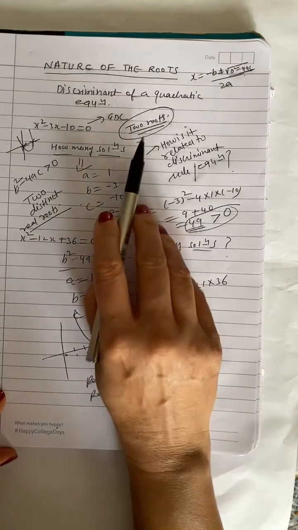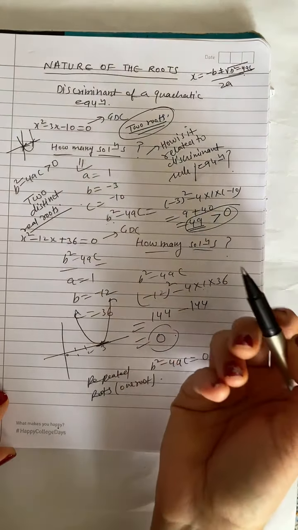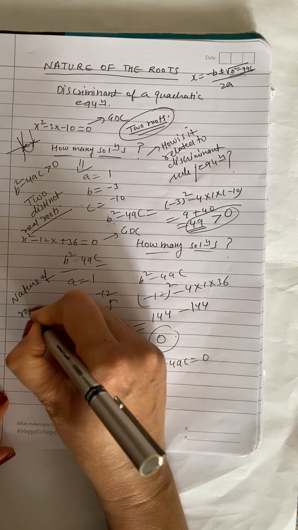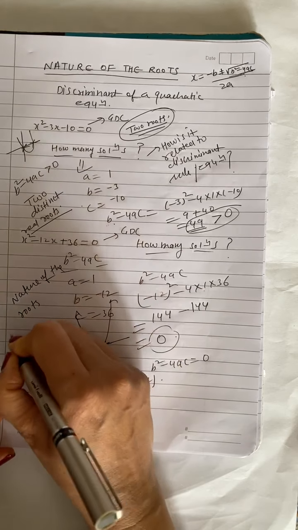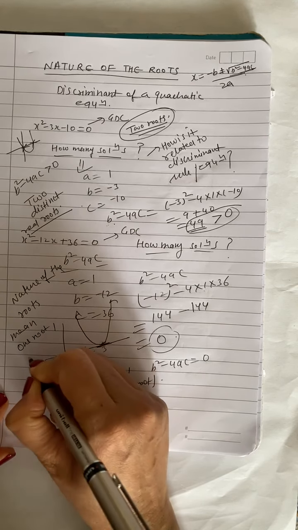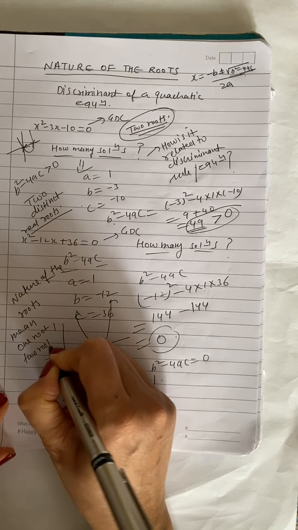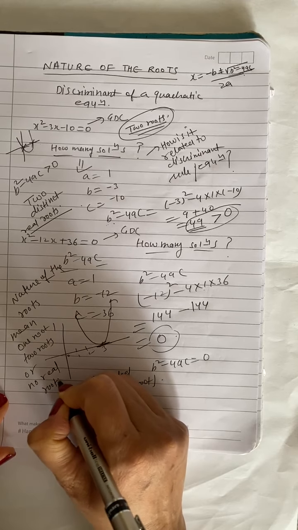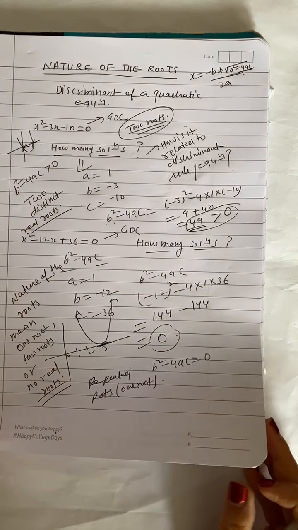Okay, so when b squared minus 4ac was positive, this is called the nature of the roots. Nature of the roots means: one root, two roots, or no real roots. So this is called the nature of the roots.